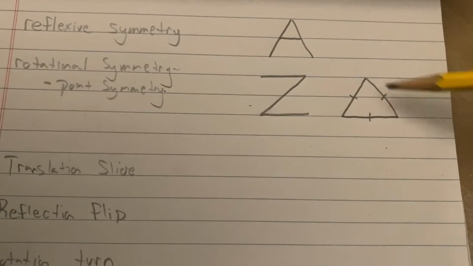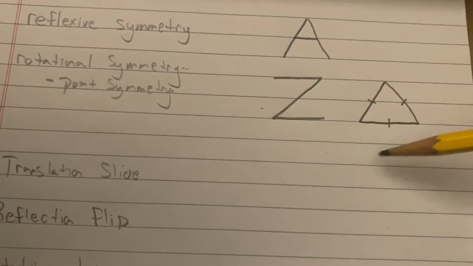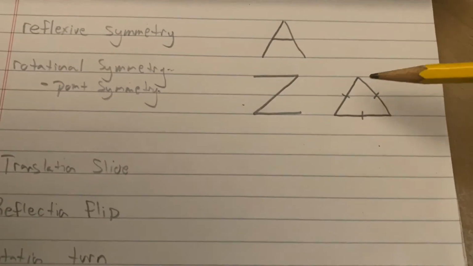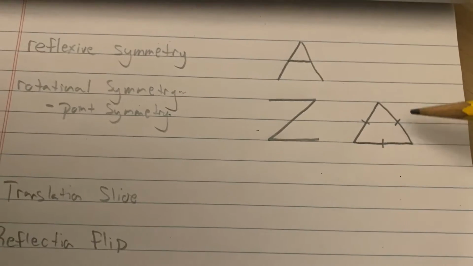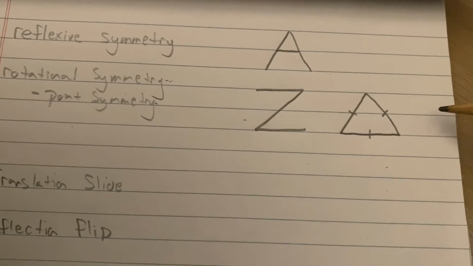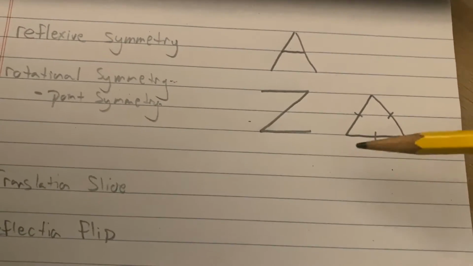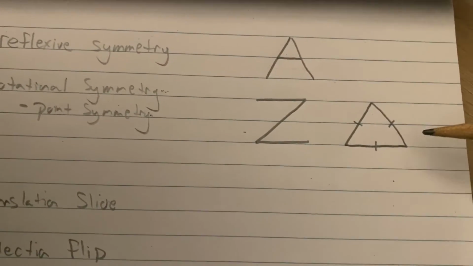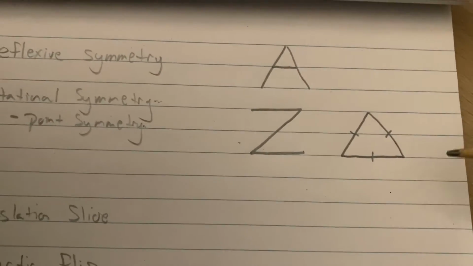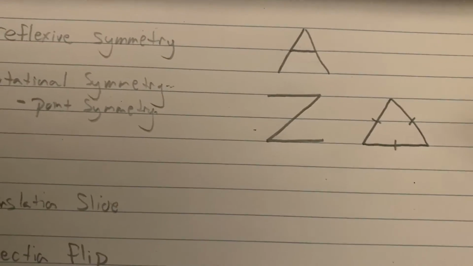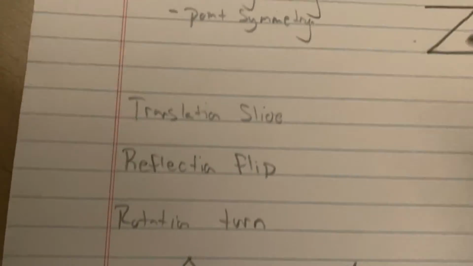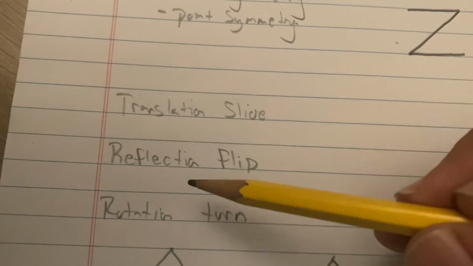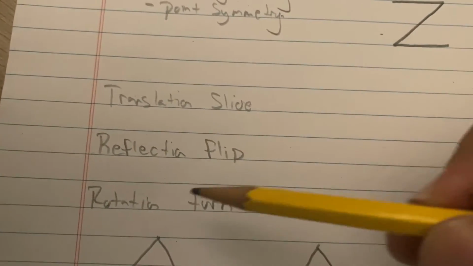So this is an equilateral triangle. It can rotate 3 different times and end up on itself. So how could I figure out how much it has to turn? I will do 360 divided by 3 different turns that it can create to land on itself. So that would be 360 divided by 3. That'd be 120 degrees.